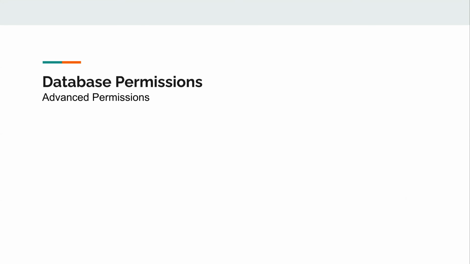Now, some of the more advanced permissions: what if we don't want to give all staff access to all project data? This came up recently with a client, and we got down the road and thought, oh, shoot, that is going to be a problem, and that's something we need to address. How are we going to do this?